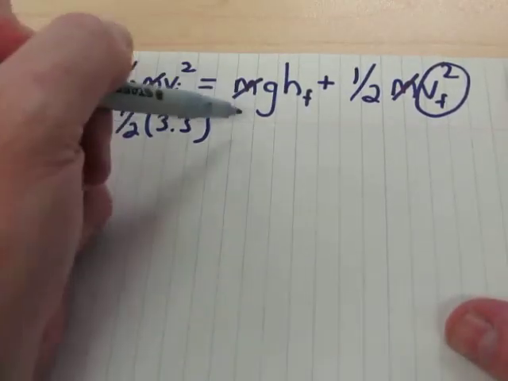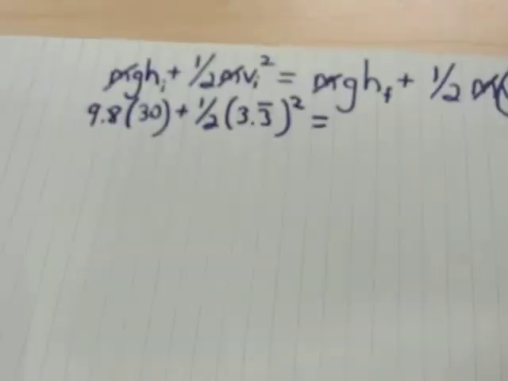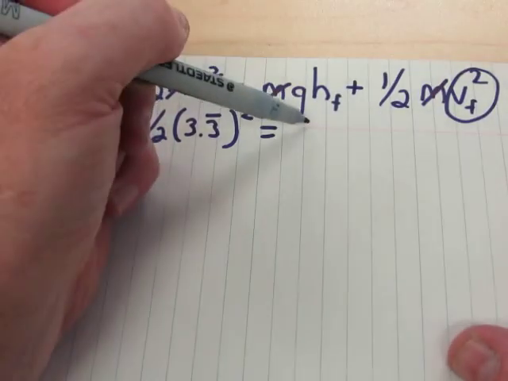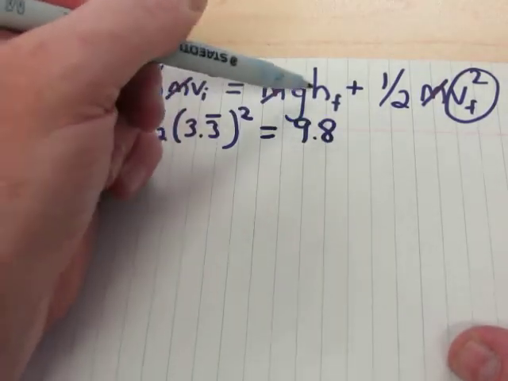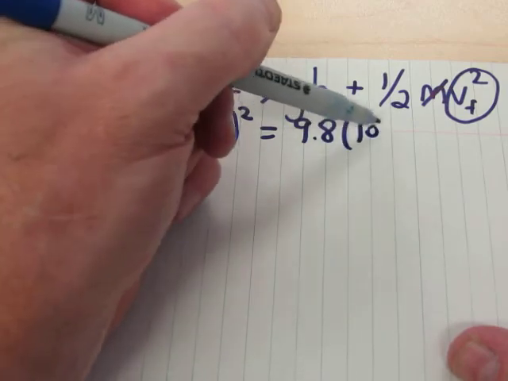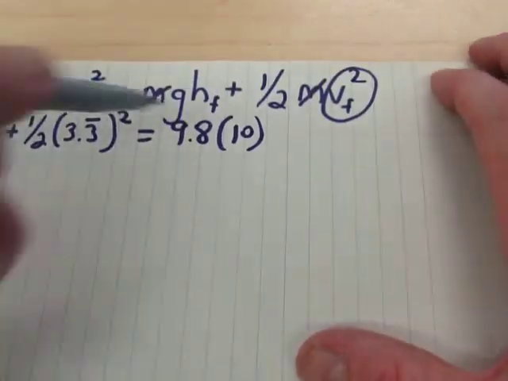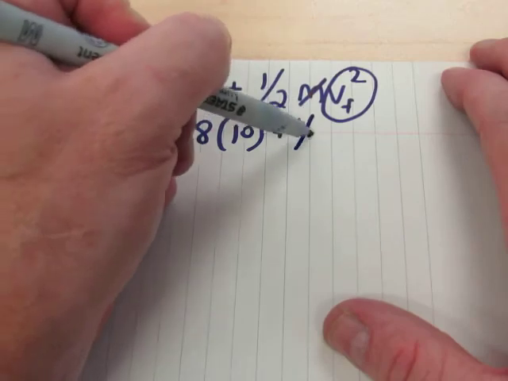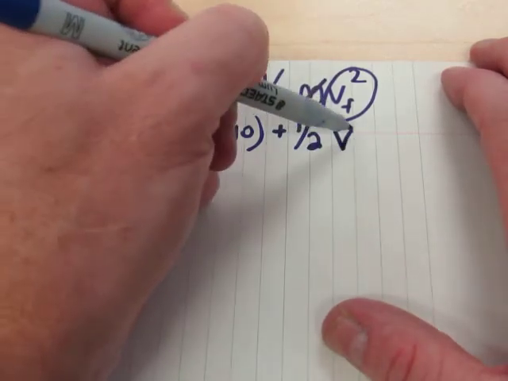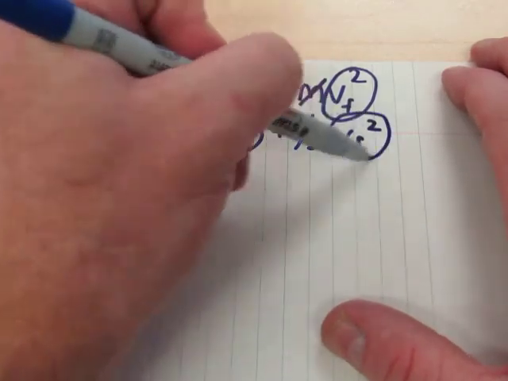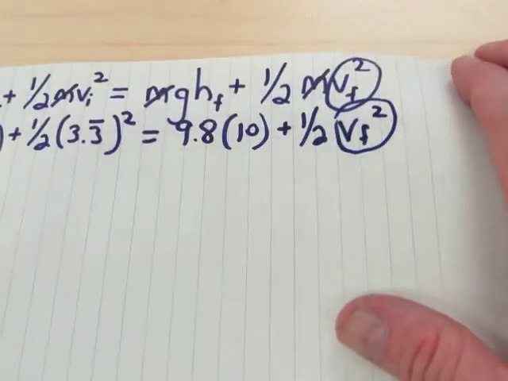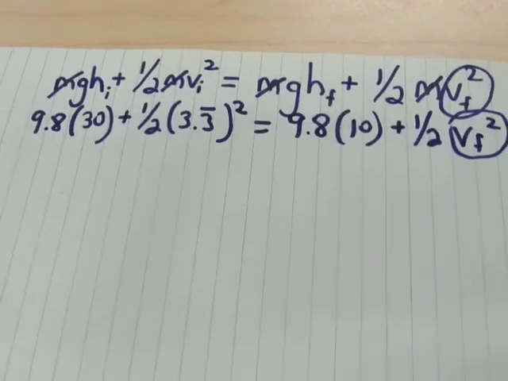So that's the left-hand side of the formula. The right-hand side of the formula, g occurs again, 9.8. The final height is 10 meters off the ground, plus 1/2 VF squared, and that's what we're solving for. I'm only circling it because we're solving for it. You don't have to circle it.